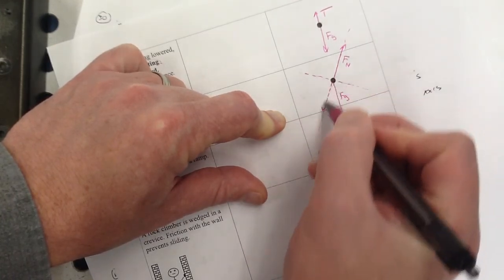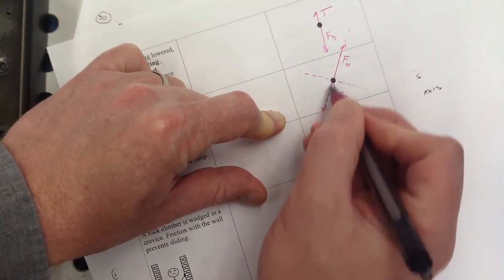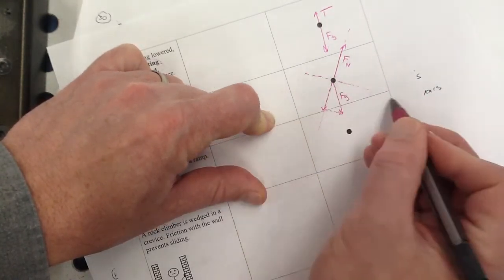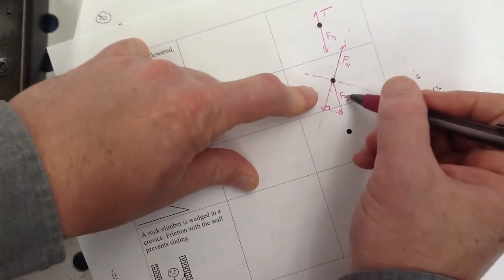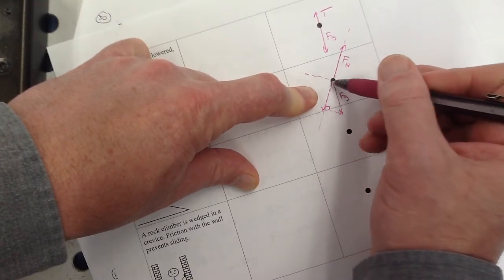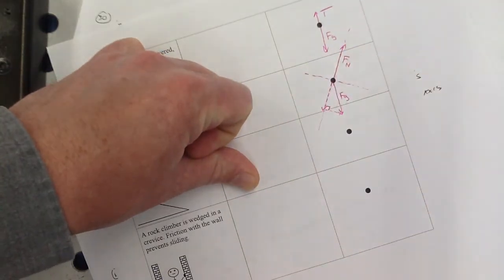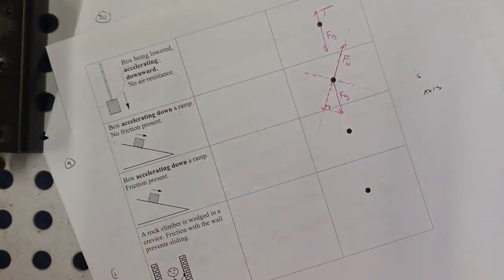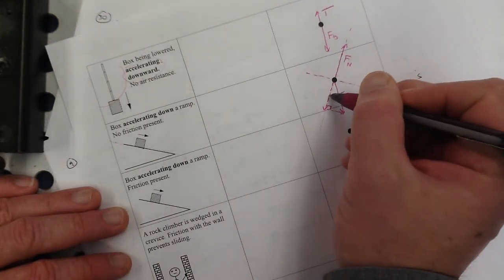And notice I'm not going down to here and going over parallel to this line. I'm going down and over parallel to my x-axis, which is the ramp. So I broke the gravitational force up into two directions that are perpendicular to and parallel to the ramp. That might seem at first like a weird thing to do, but this helps us understand exactly what's going on.